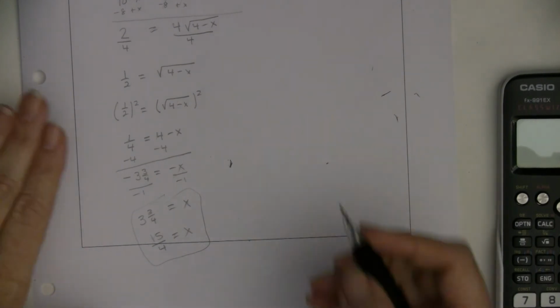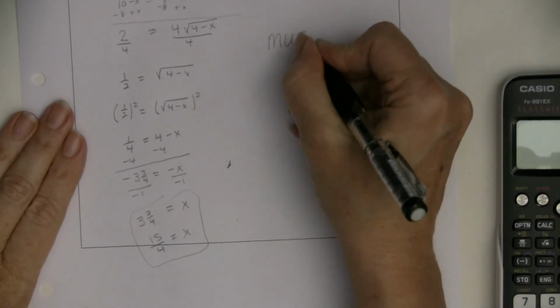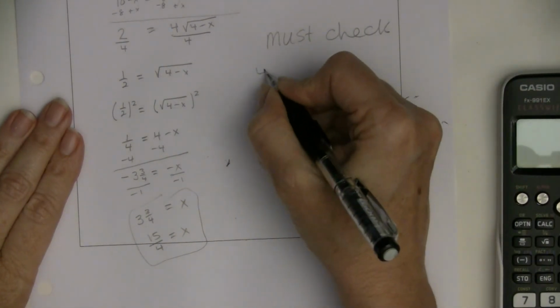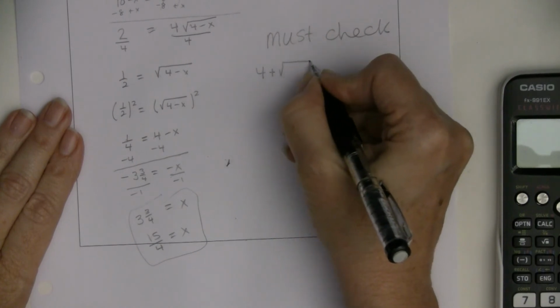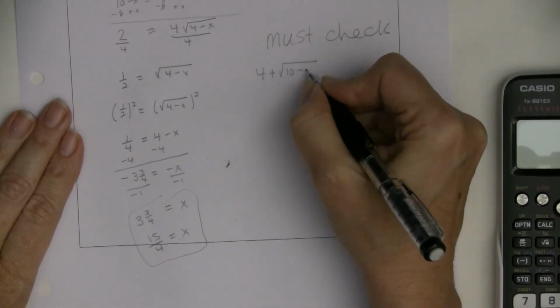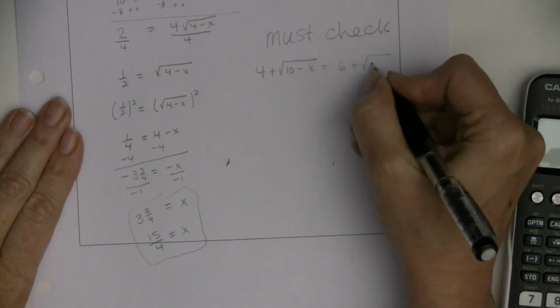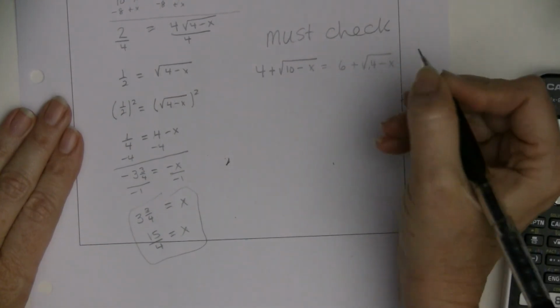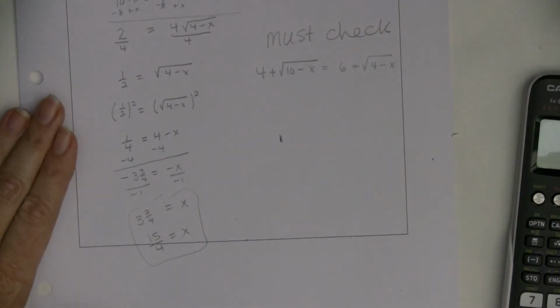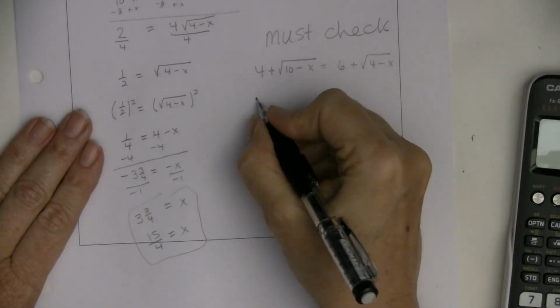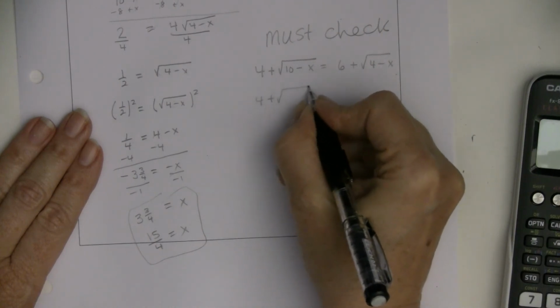But remember, I was on must check. So we have 4 plus the square root of 10 minus x equals 6 plus 4 minus x. And we're saying that x is 15/4, or 3 3/4.